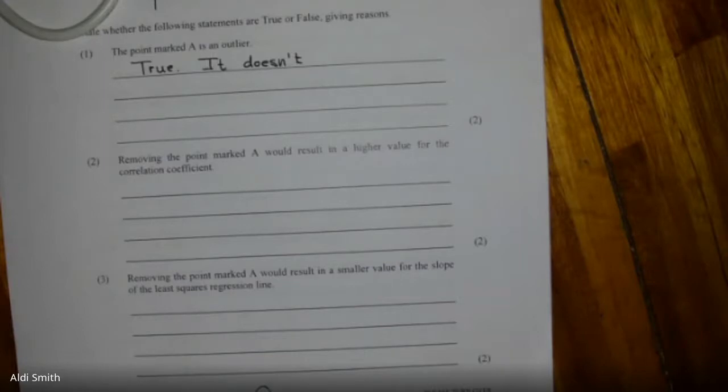You can say gradient as well, because slope and gradient are the same thing. The point is, removing the outlier means the line goes closer to the other points, so it will be less steep, a smaller slope or a smaller gradient. That's pretty much it.